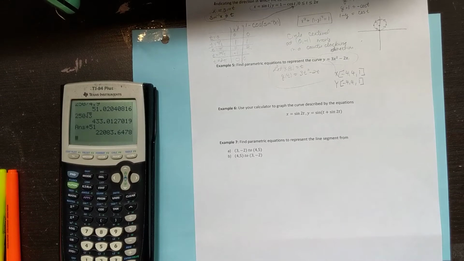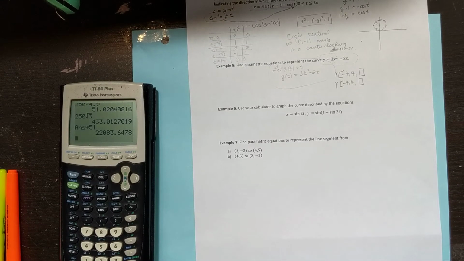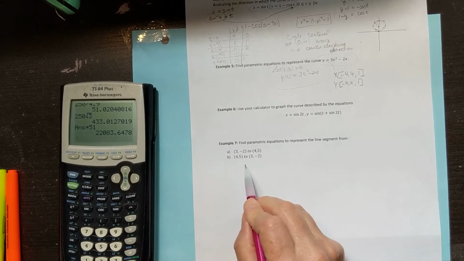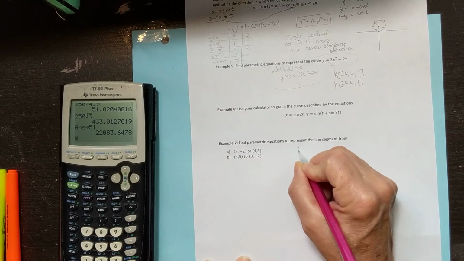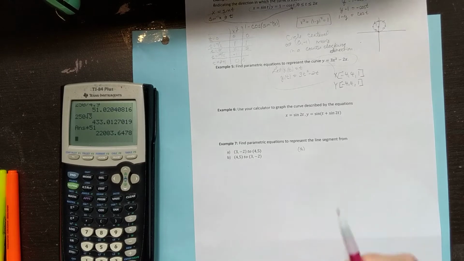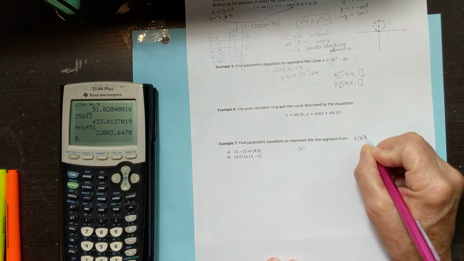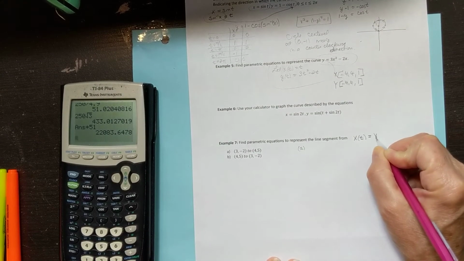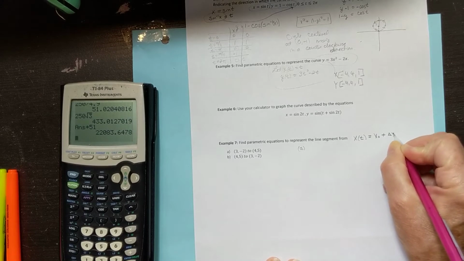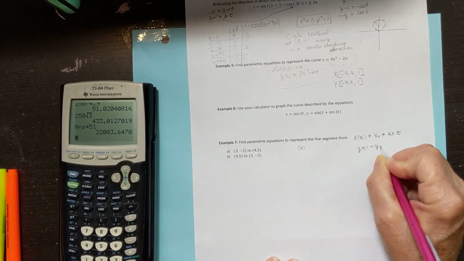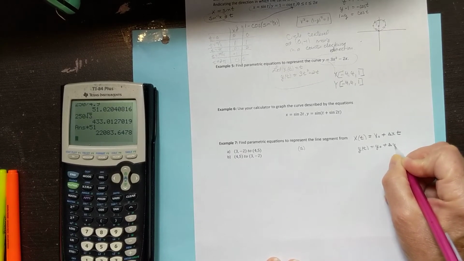Okay, example 7. Find parametric equations to represent the line segment from (3, -2) to (4, 5), and then from (4, 5) to (3, -2). So for A, this is something you can do only when you have a line. You can let your x equation, x of t, equal x sub 0 plus delta x times t, and your y equation, y of t, will equal y sub 0 plus delta y times t.